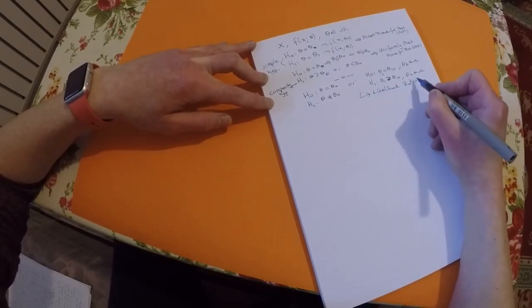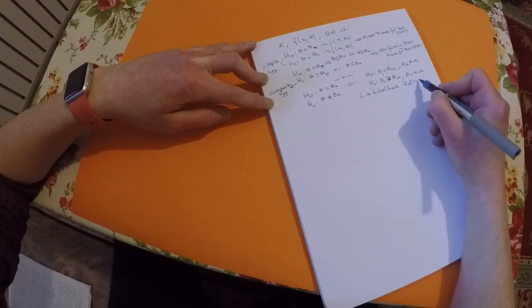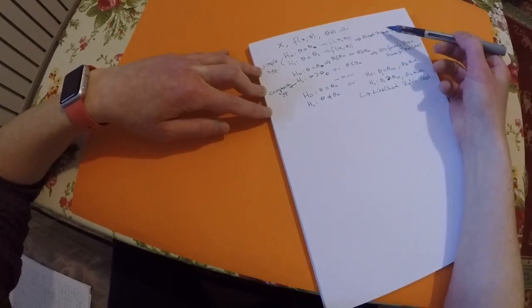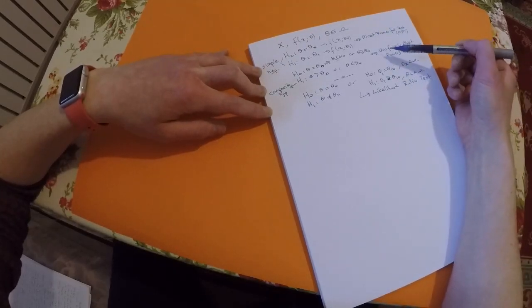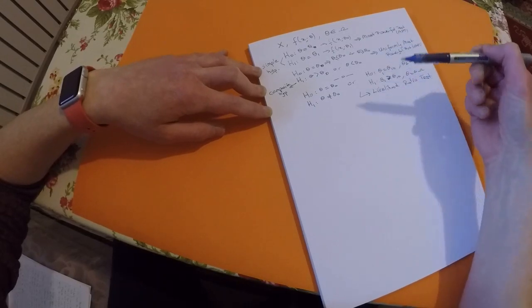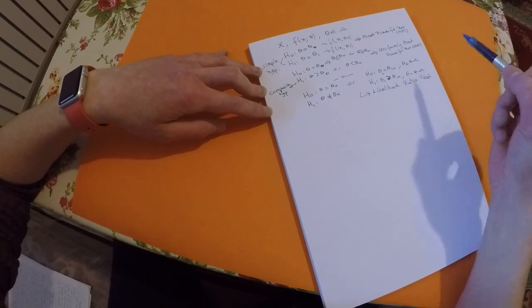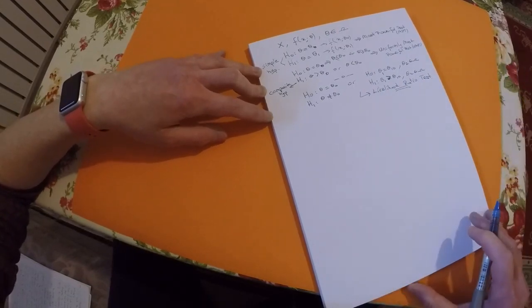It's kind of a hard topic, the likelihood ratio test. We start with the simple hypothesis case, and then the alternative composite hypothesis case, and the two-sided case or more than one parameter case under the likelihood ratio test.